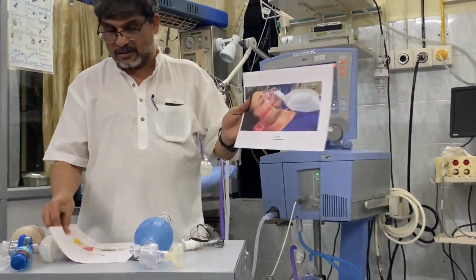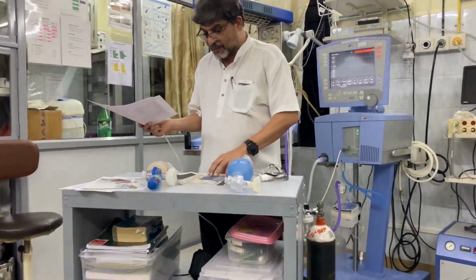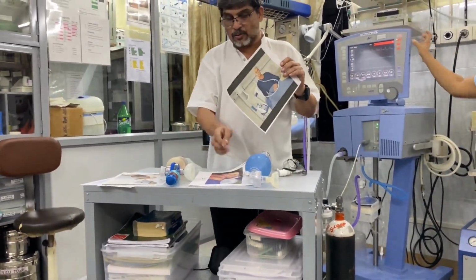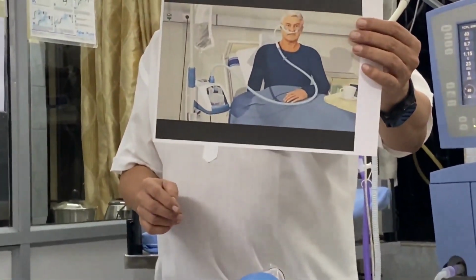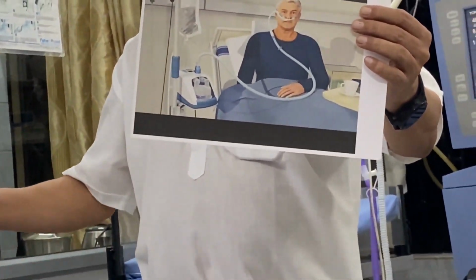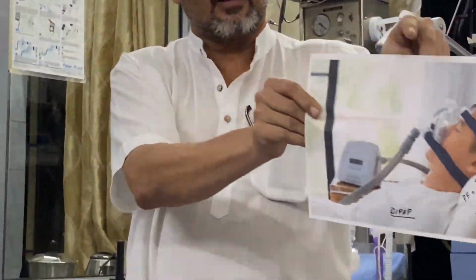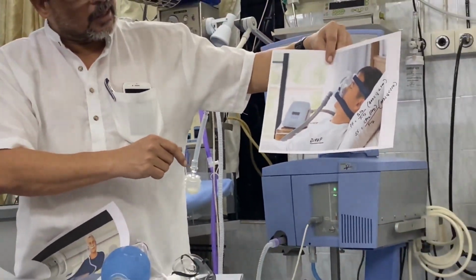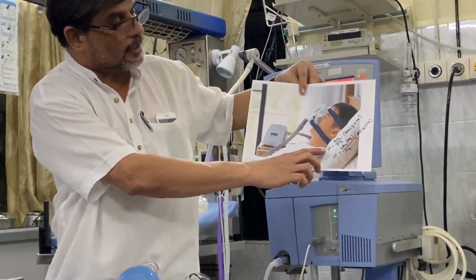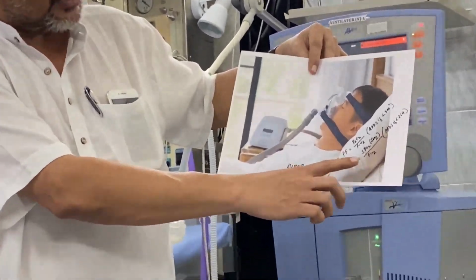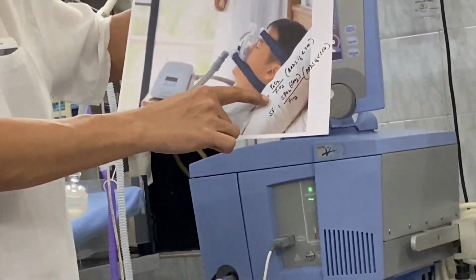Once this fails, so from free flowing mask you have gone to Venturi mask, then to the non-rebreathing mask, you have to resort either to something known as high flow nasal cannula oxygen or something known as BiPAP. And if this fails, then you use this formula, something known as PF ratio and SF ratio. PF is PaO2 and FiO2.